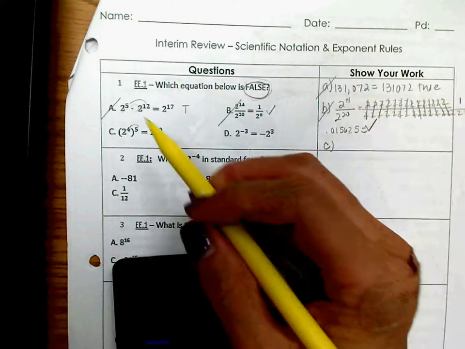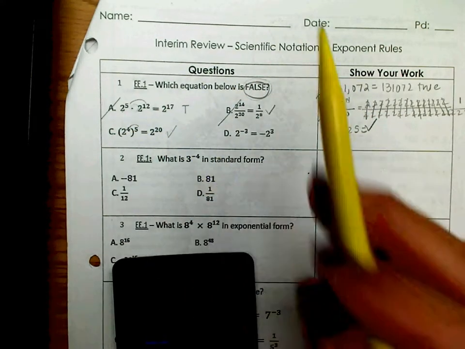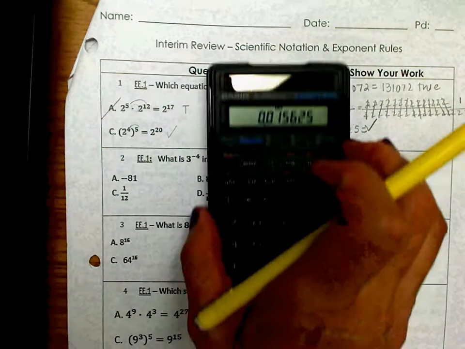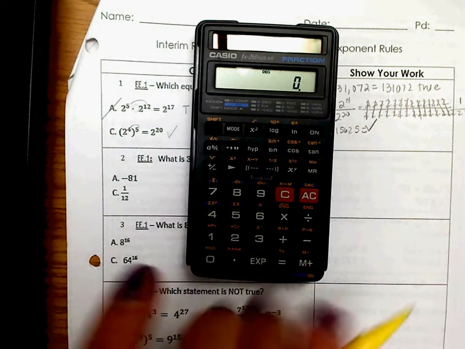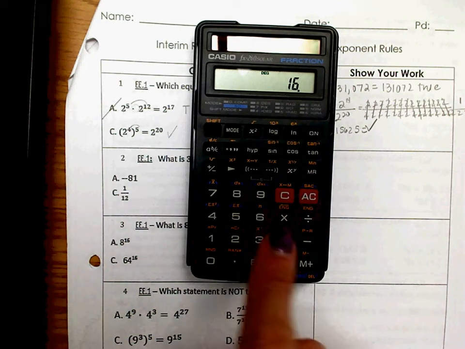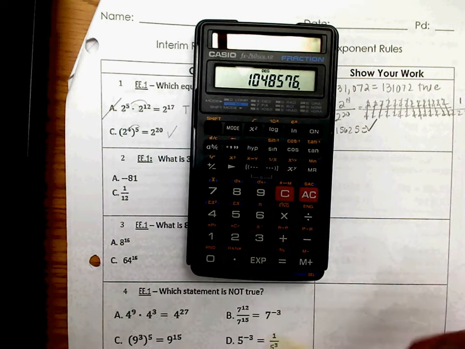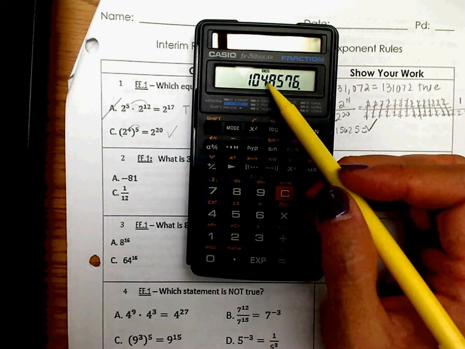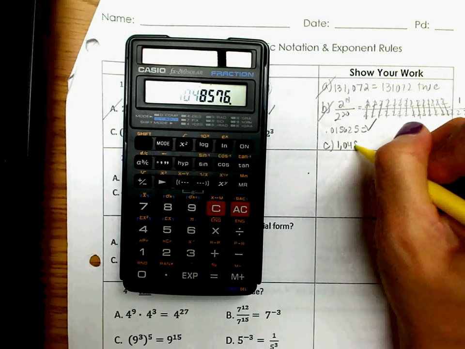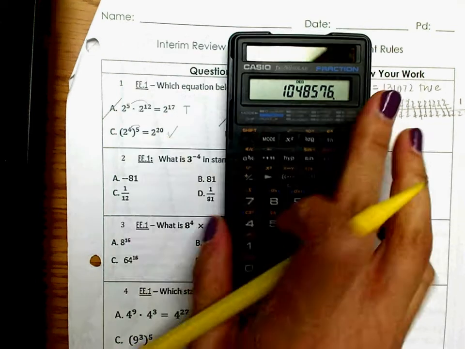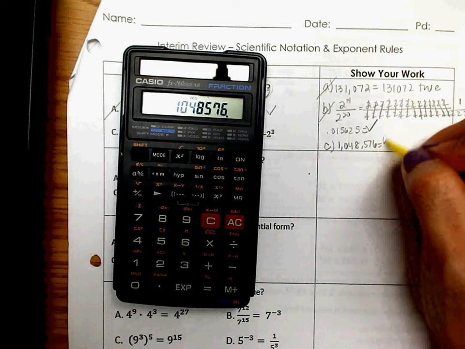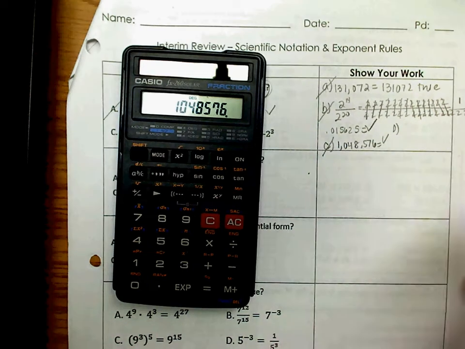Okay, let's see if this is true. 2 to the 4th to the 5th, is that equal to 2 to the 20th? What we know is yes, the exponents do multiply. But let's see if that's true. 2 to the power of 4 equals 16, and now take that to the power of 5. That's 1,048,576. Now let's see if it equals the other side, 2 to the 20th. It's the same thing, so C is true. Let's see if D is false.